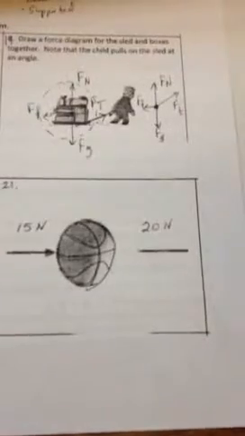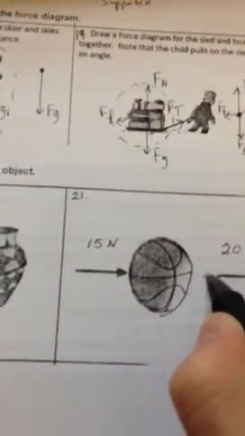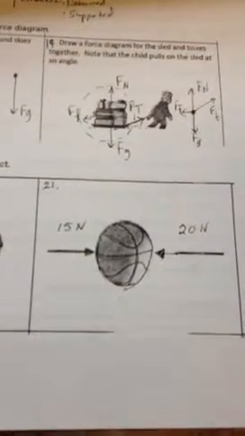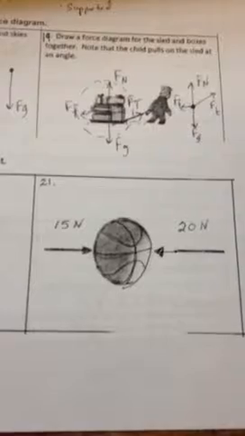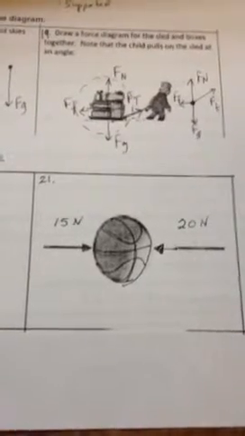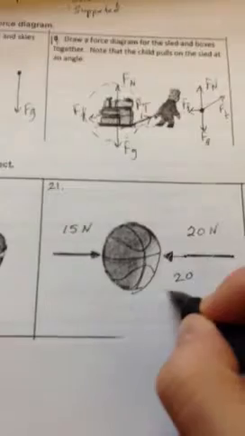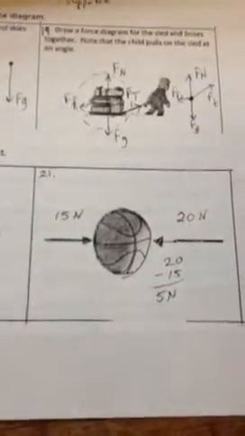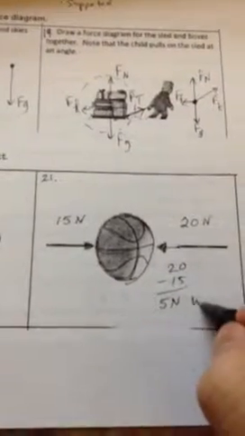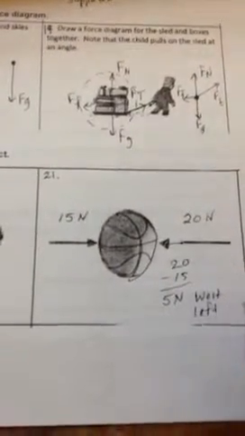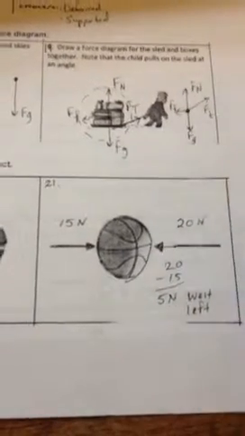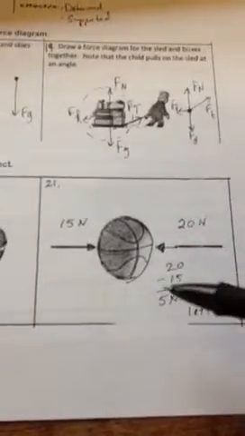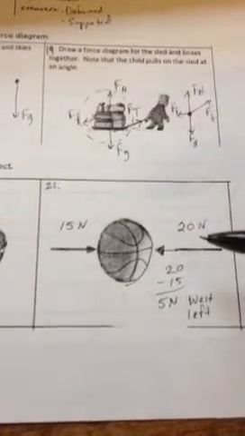In this case, looks like this photocopy didn't turn out well. This arrow's pointing left. All right, these arrows are acting in different directions on the basketball. So we're going to subtract. 20 minus 15 is a net force of 5 newtons, and the net force is going to be in the direction of west or left, because the larger force is pointing left. So we could say maybe that force wins, or the object will accelerate that way since the greater force is pointing that way.